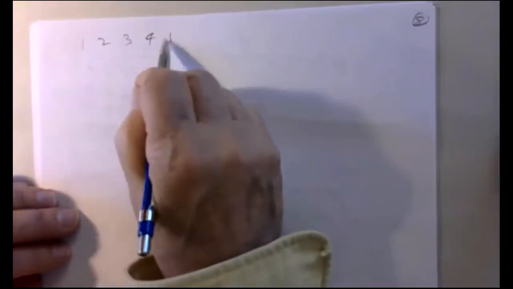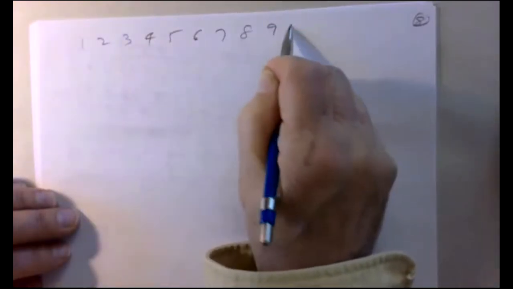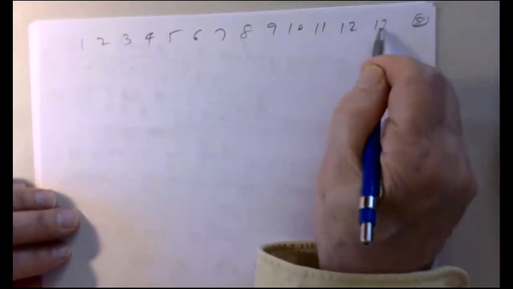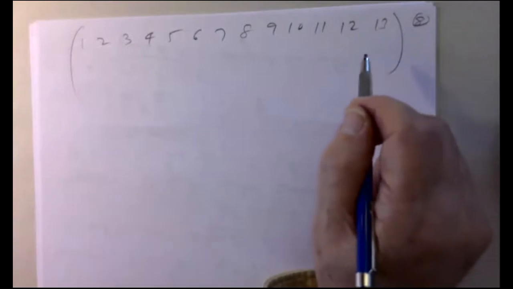So let's take another example. Here's going to be a permutation, and that's in S13.